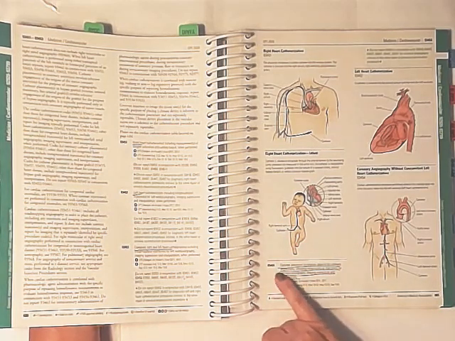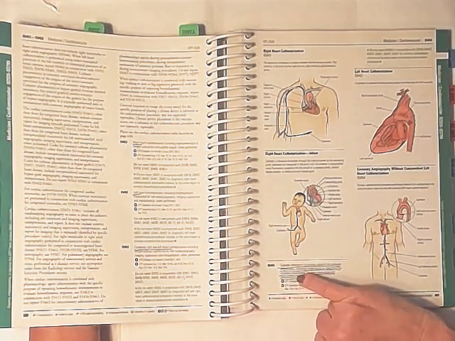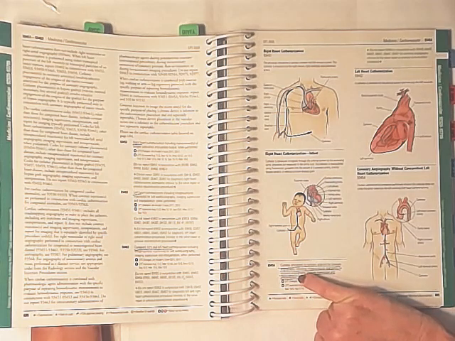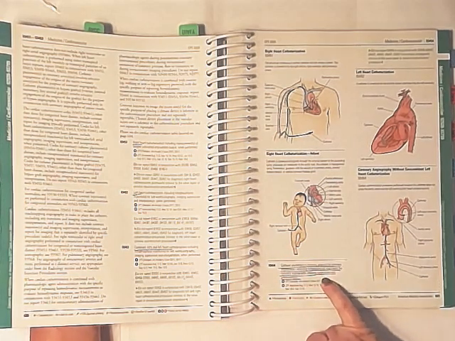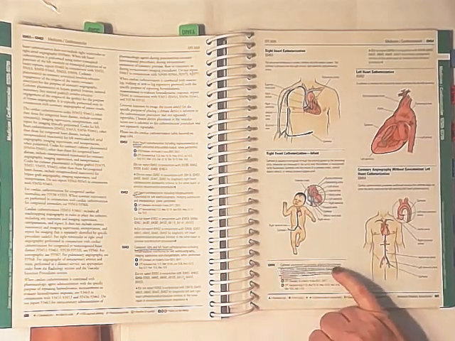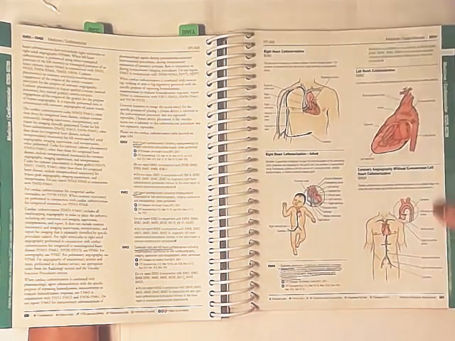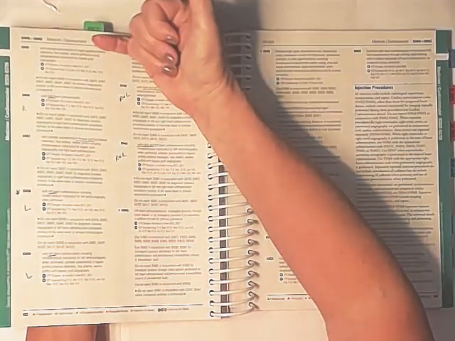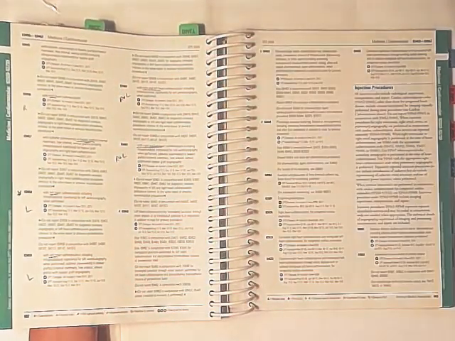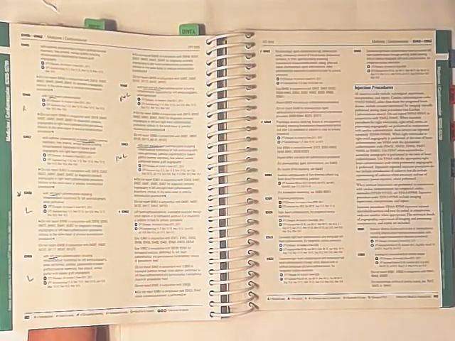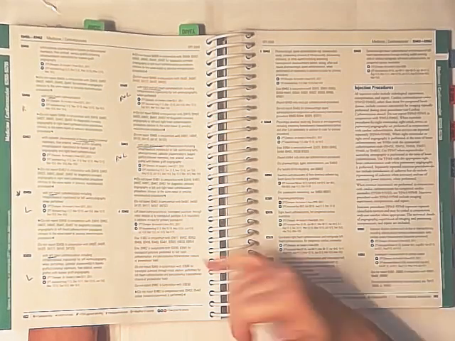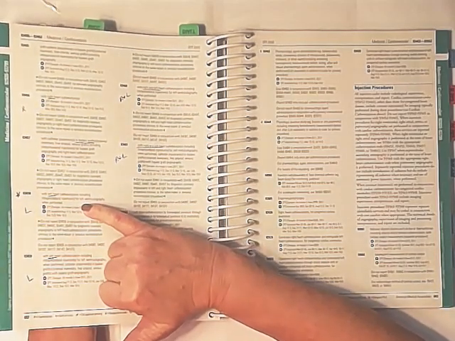So if you look at this code description, the semicolon is at the very bottom. So all of these procedures, the angiography with the injection, with the imaging and supervision, all apply to all of these codes. And so the most common code that you would come up with is 93458.